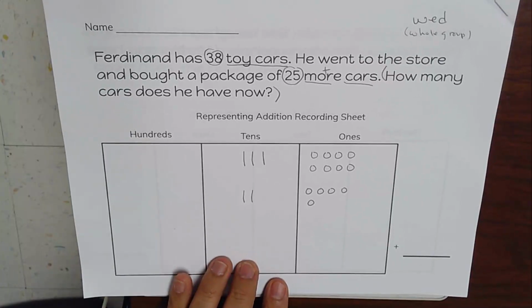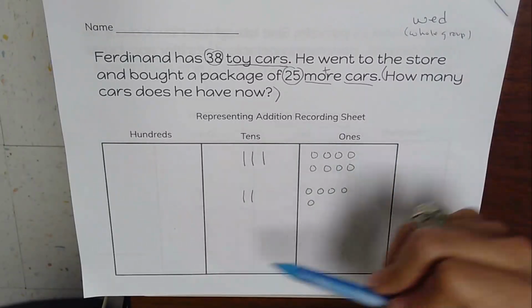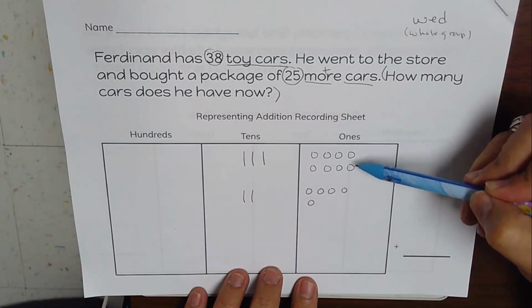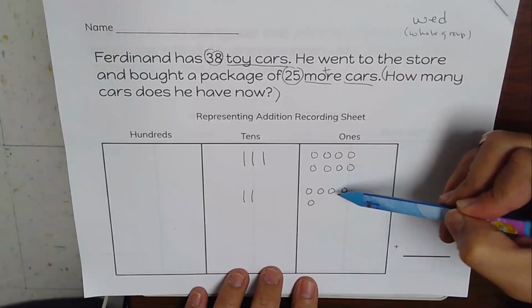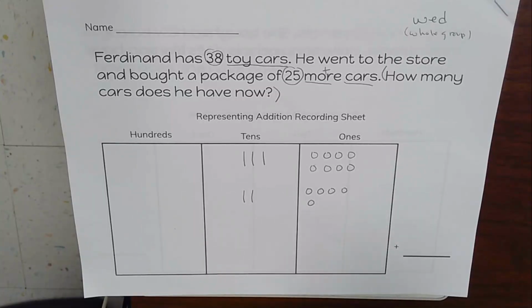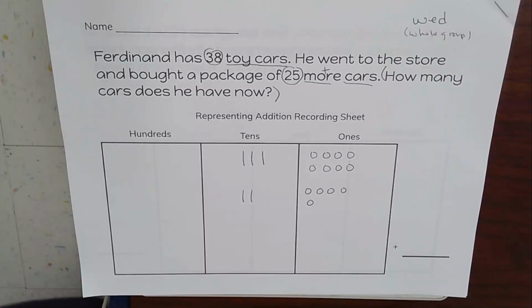And this is where I tell my kids, when we're ready to add, we always start in the ones place, never in the tens, always ones. So we look at our ones and we count 1, 2, 3, 4, 5, 6, 7, 8, 9, 10, 11, 12, 13. Well, we know that we have 13 ones. What do we know about each place value? Well, we know that 10 ones equals 1 ten, a ten long. We know that 10 tens equals 100, and we know that 10 hundreds equals 1,000. So here we have 13 ones. We know that's too many in that place value.